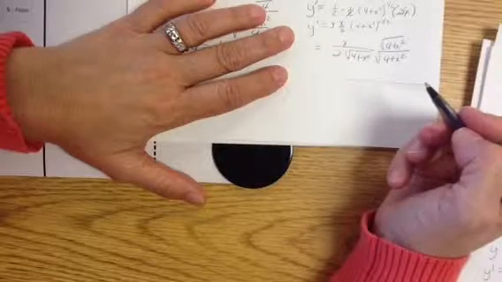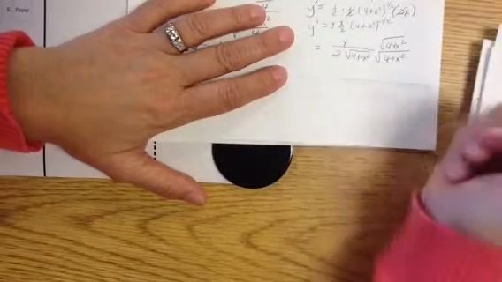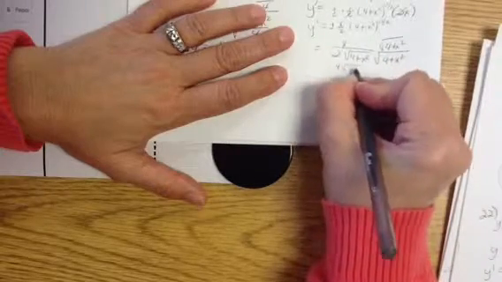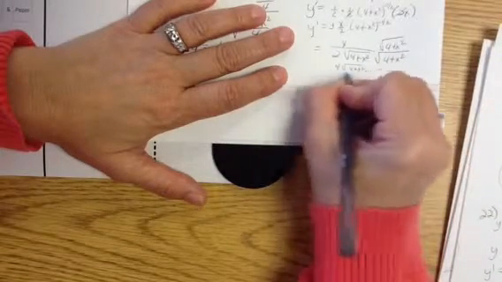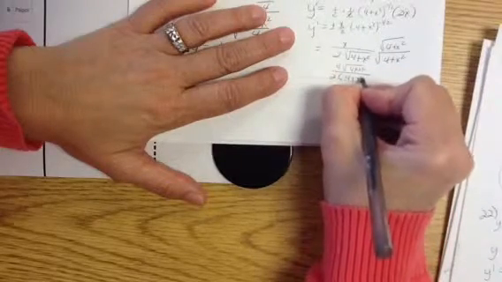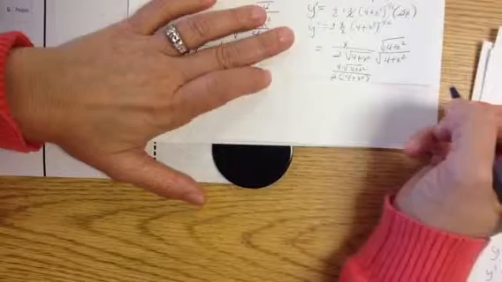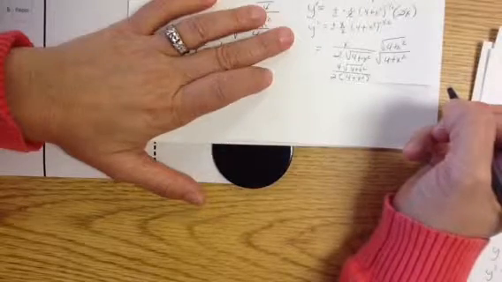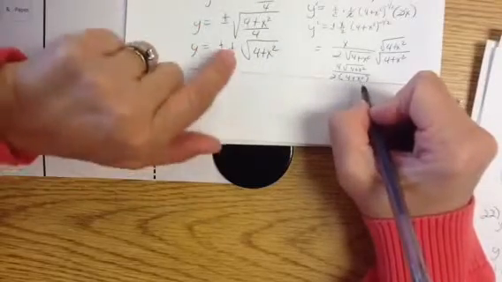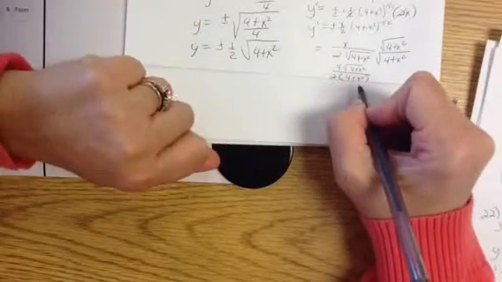Now, what I end up having is the square root of 4 plus x squared on top, and I end up with 2 times 4 plus x squared on the bottom. Well, what does 4 plus x squared equal?